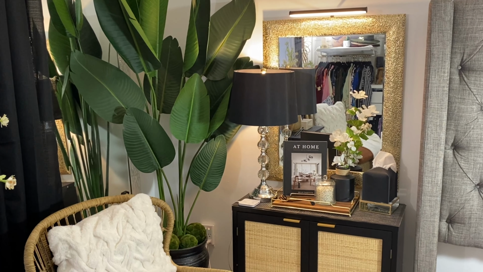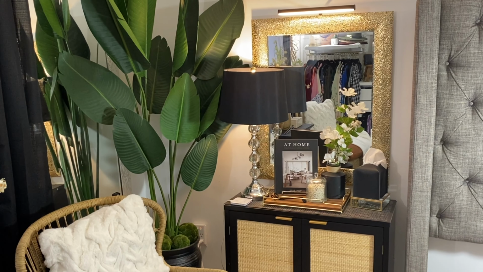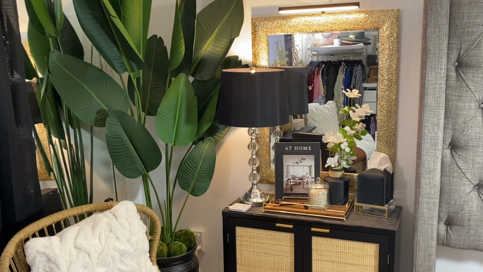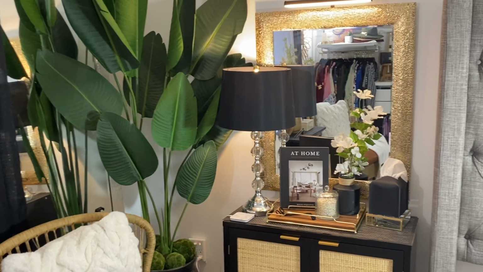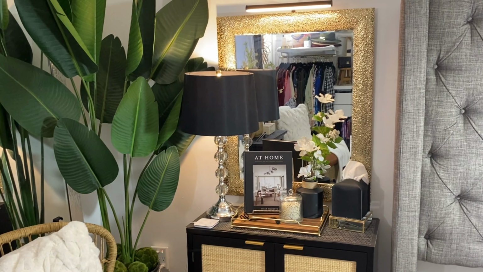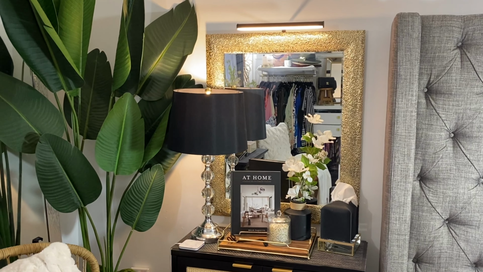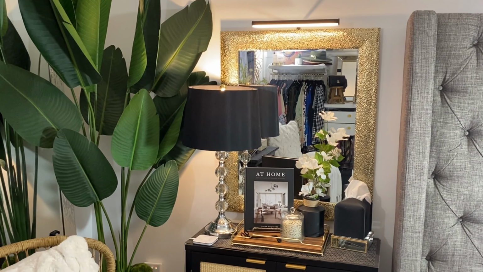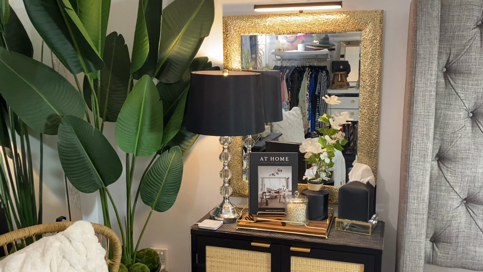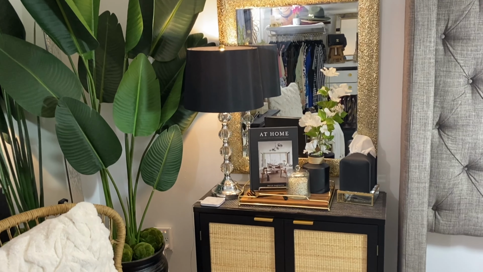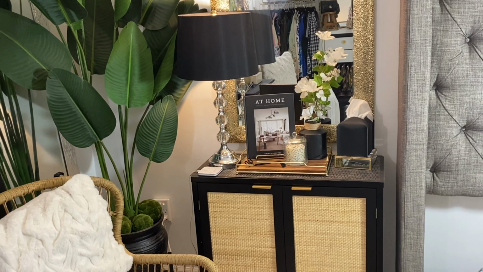But also, I want you guys to take note of the designer piece over here, which is the game changer, the lighting source. I love this light that is over my mirror. It is so awesome. I totally was over those lights that you have to use batteries for. This light is awesome.